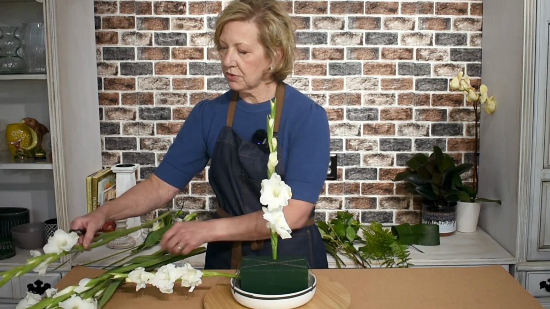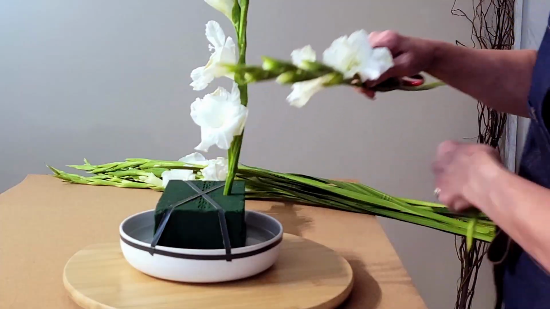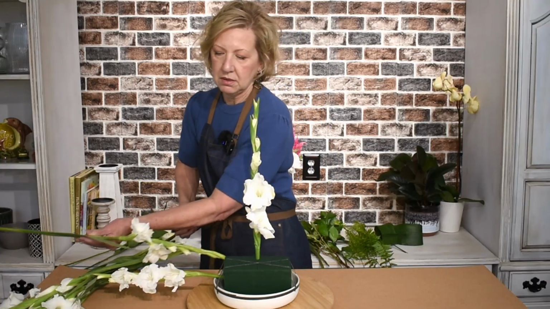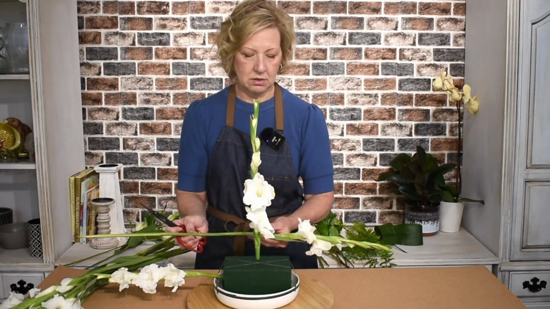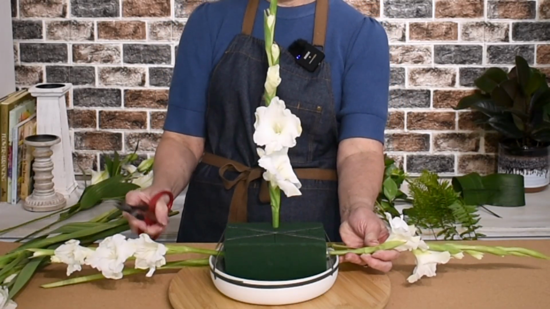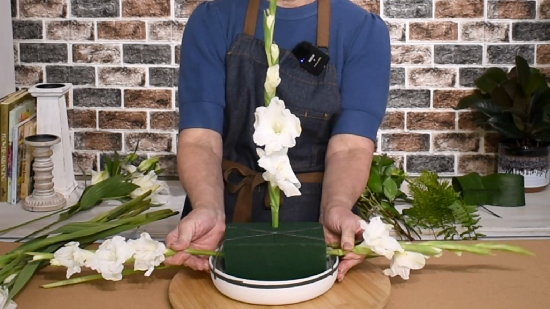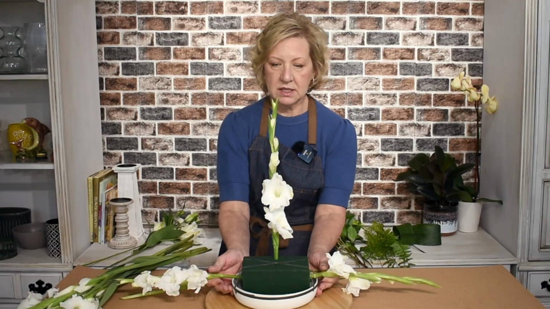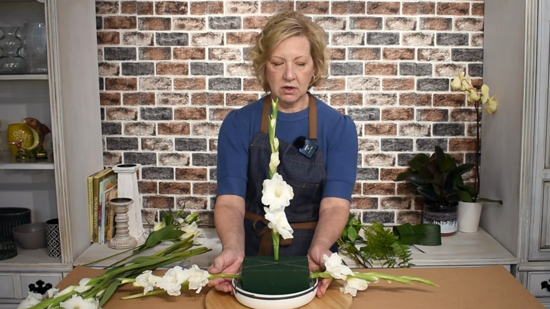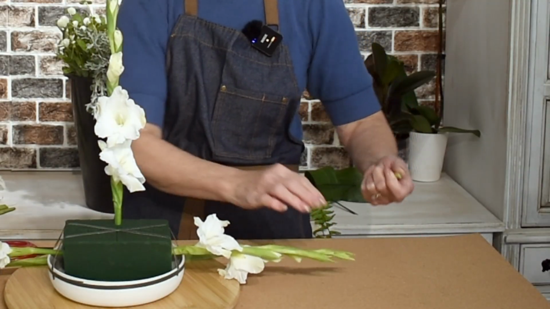Okay, and one more pretty piece. Remember, give them a little snap. And we're gonna measure. Okay. And I'm gonna keep that right in line. There we go. Now that is the beginning of our equilateral triangle. In fact, I think I need to give him a little bit more of a snip.